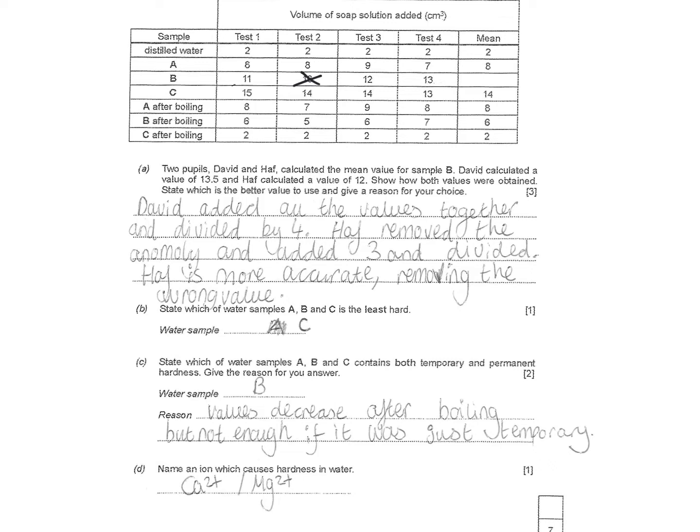State which sample A, B or C is the least hard. That would be A, because it takes the least volume of soap to form a lather.